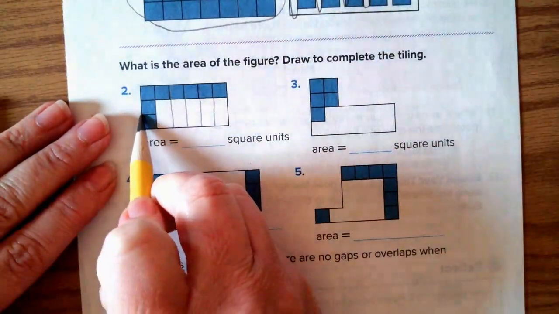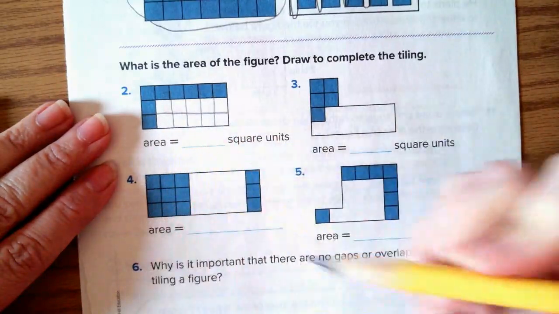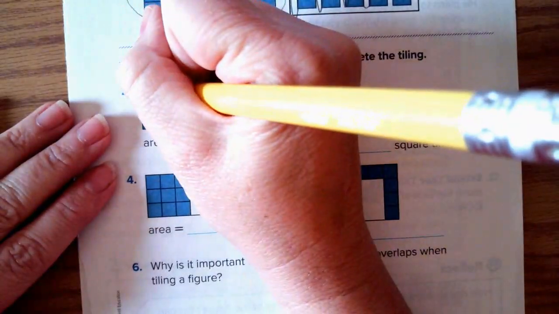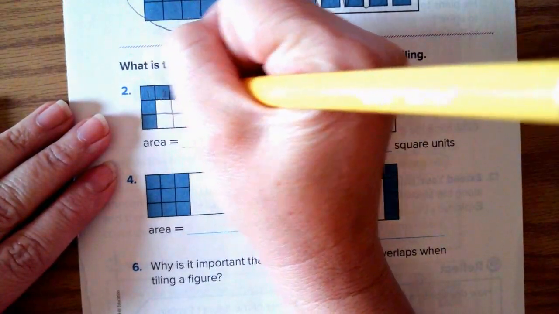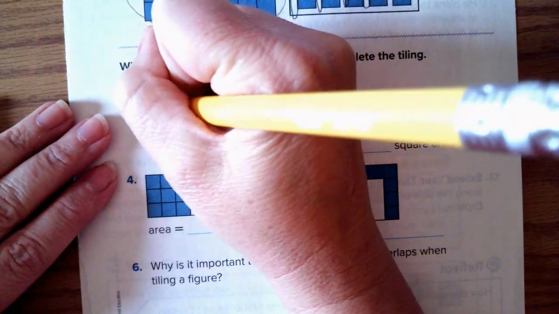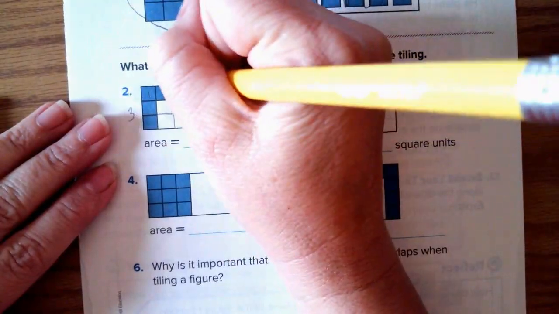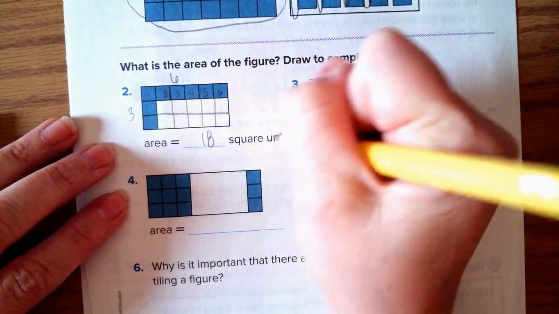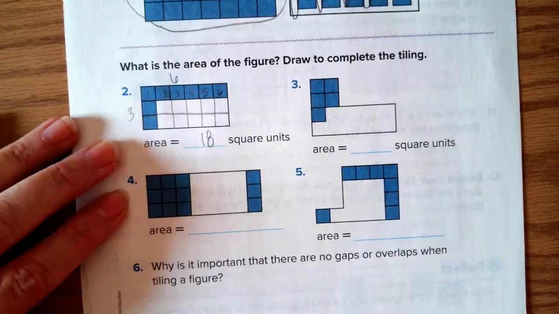And then I'm going to extend the lines straight over. And after I have that, I can count to see how many there are. 1, 2, 3, 4, 5, 6. There's 6 in a row, and there's 1, 2, 3. So there's 3 and 6. So 3 times 6 I know is 18 square units. Or I could keep counting.